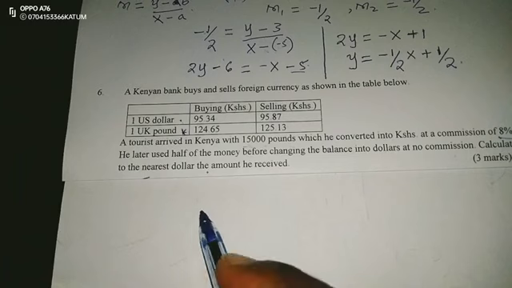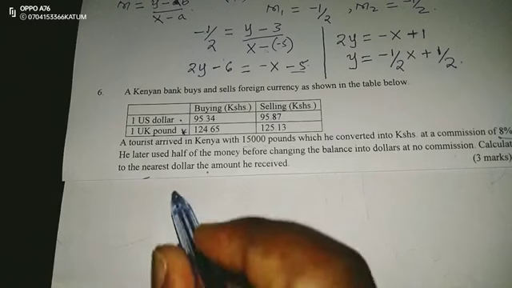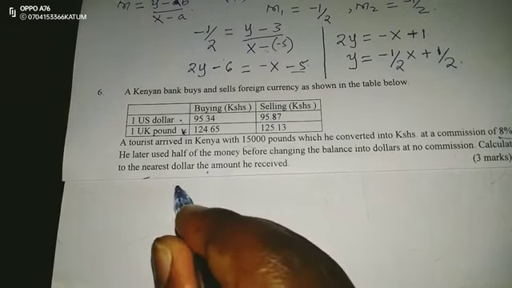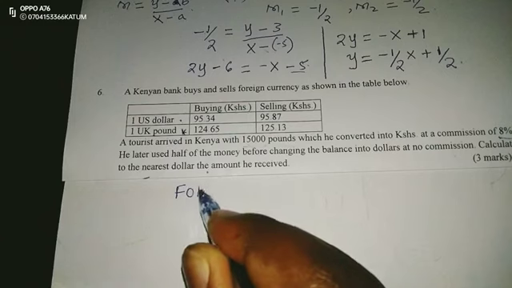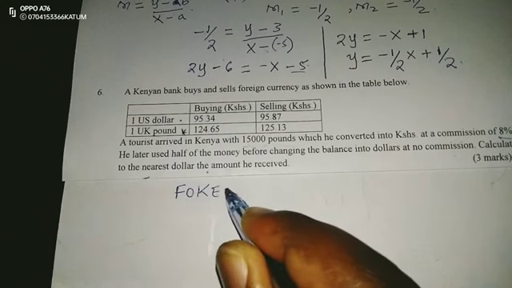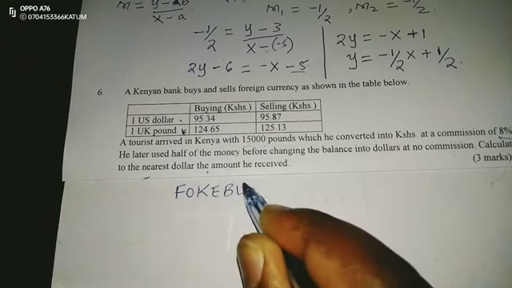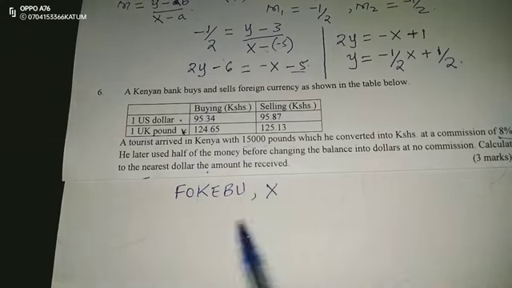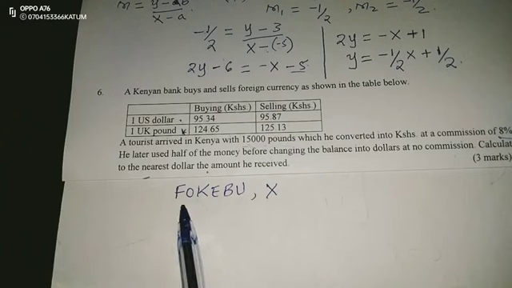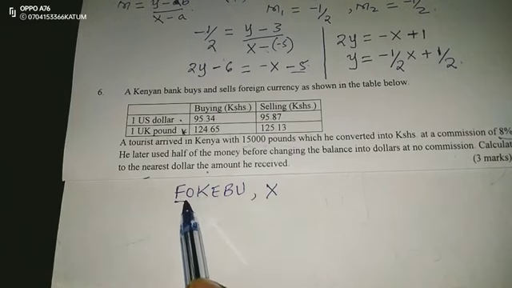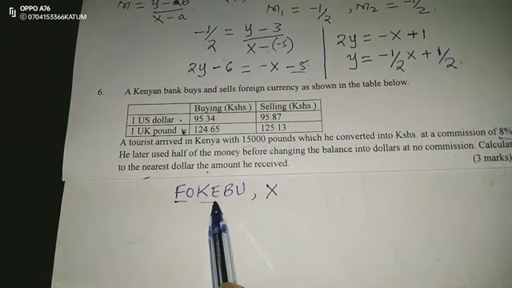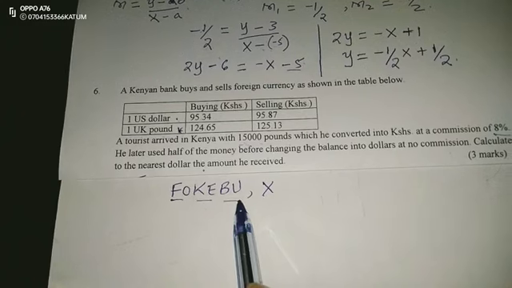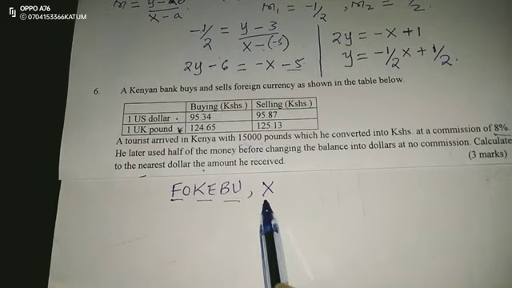And we usually use an acronym when changing foreign currency to Kenyan currency. We use the buying column and the operation is multiplication. Therefore, we use an acronym called FOCABU. Foreign currency to Kenyan currency, we use the buying column and we multiply.